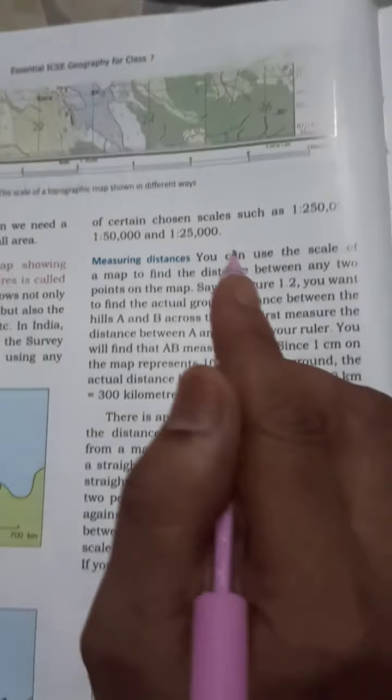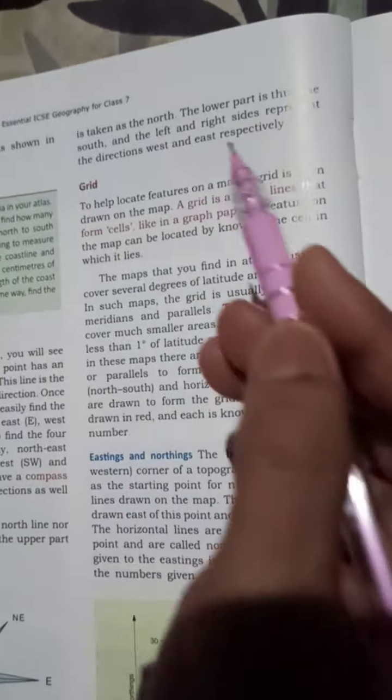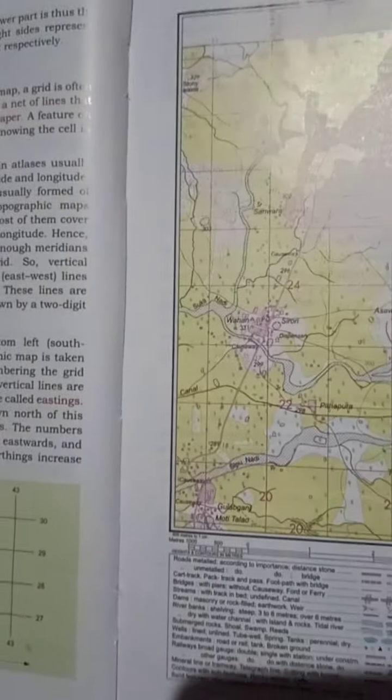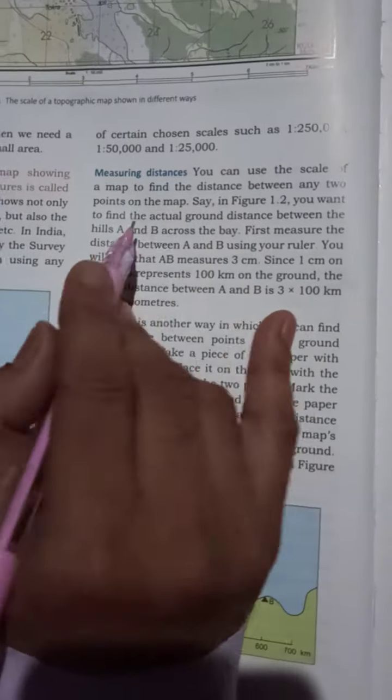Now I will start the topics: measuring distance, directions, grid, reference systems, eastings and northings, grid reference, colors, and lastly conventional symbols. So now here is the measuring system.